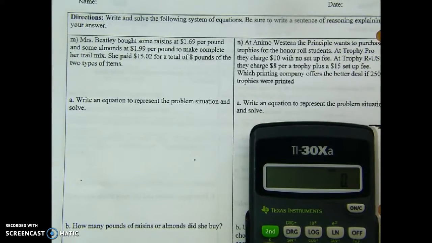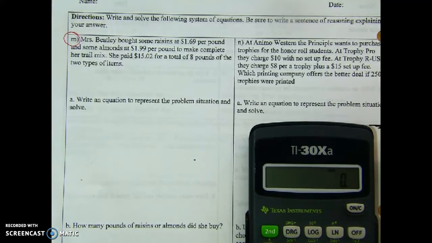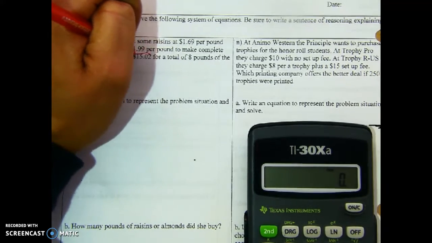So this is a system of equations review for your Unit 5 GD-CAP. For M, we're going to write the system of equations using both totals. Miss Beatley bought some raisins at $1.69 per pound and some almonds at $1.99 a pound to complete her trail mix. She paid $15.02 total for 8 pounds of the two types of items.